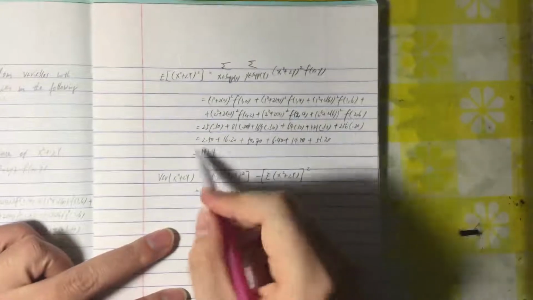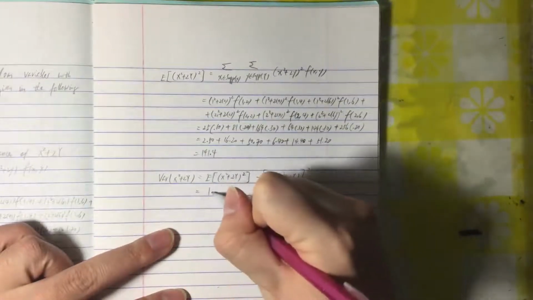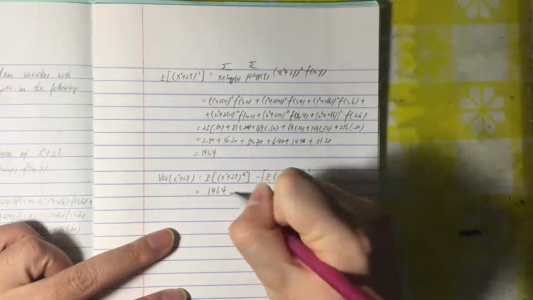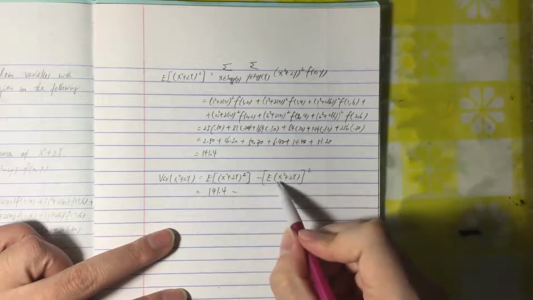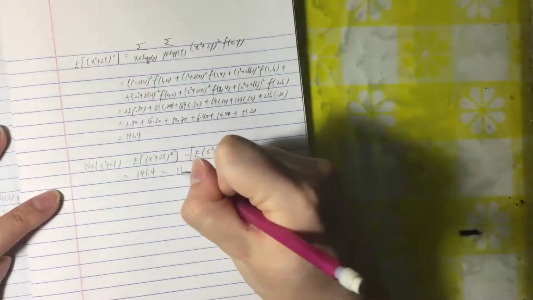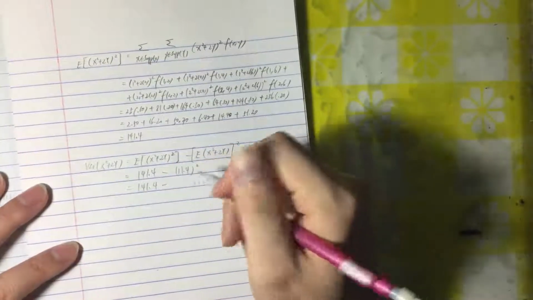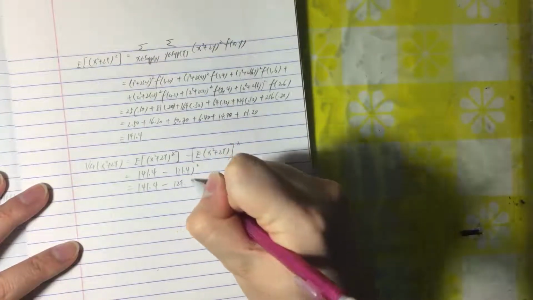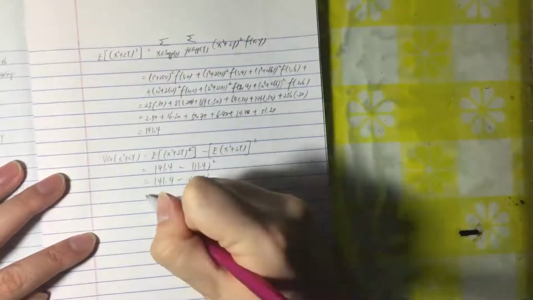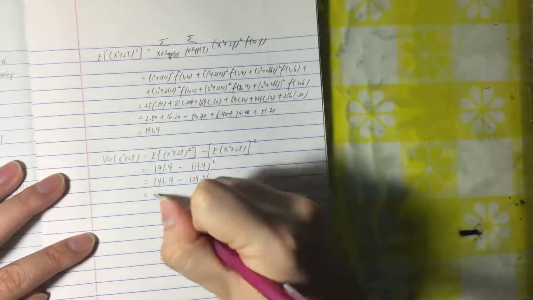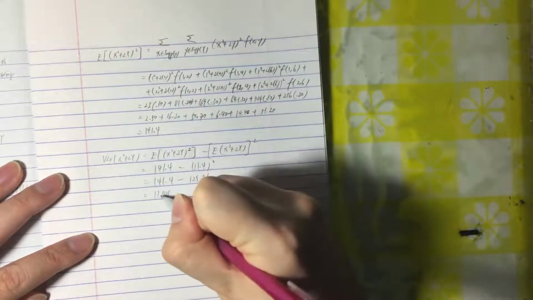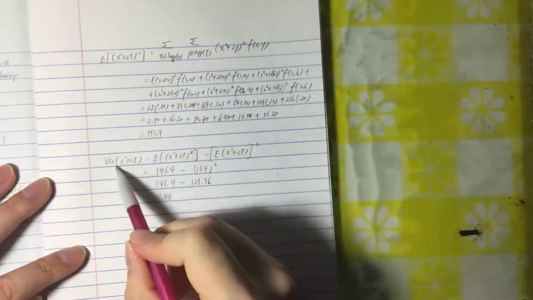The first part is 141.4. For the second part, the expected value of x squared plus 2y is 11.4, so minus 11.4 squared. 11.4 squared is 129.96. Then subtracting, I get 11.44. That's the variance of x squared plus 2y.